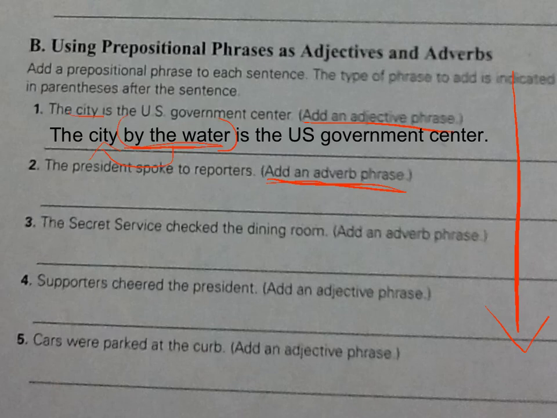Bring your worksheet back to class, and we will check it and revise any mistakes, and you'll have another chance to pass that preposition test so you can move on away from prepositions. All right, good luck.